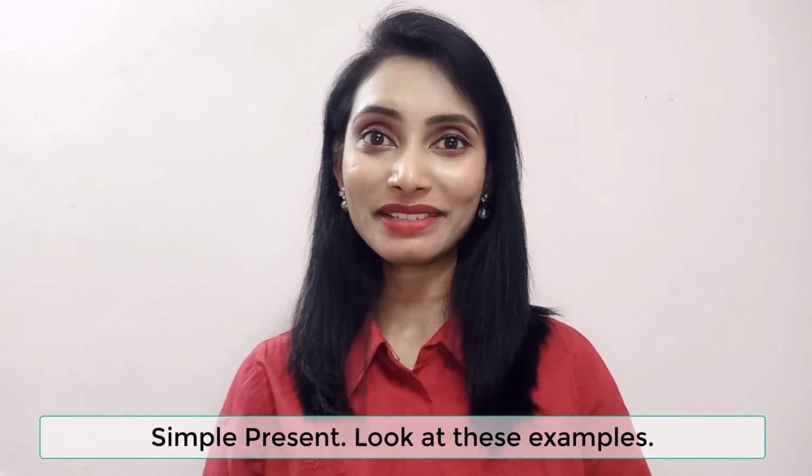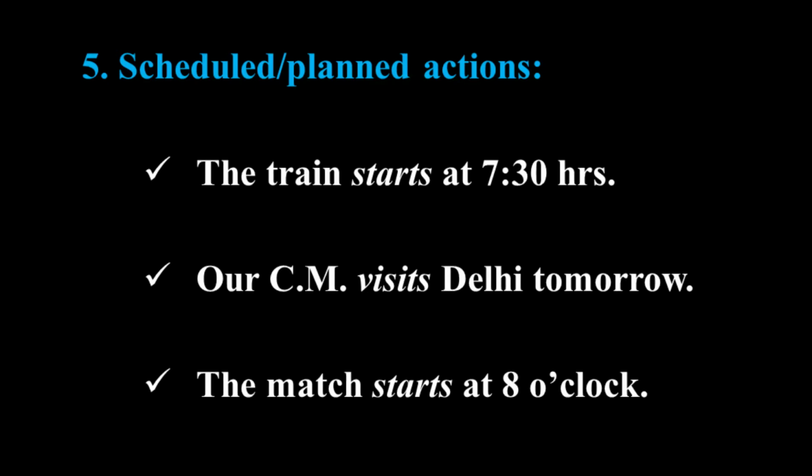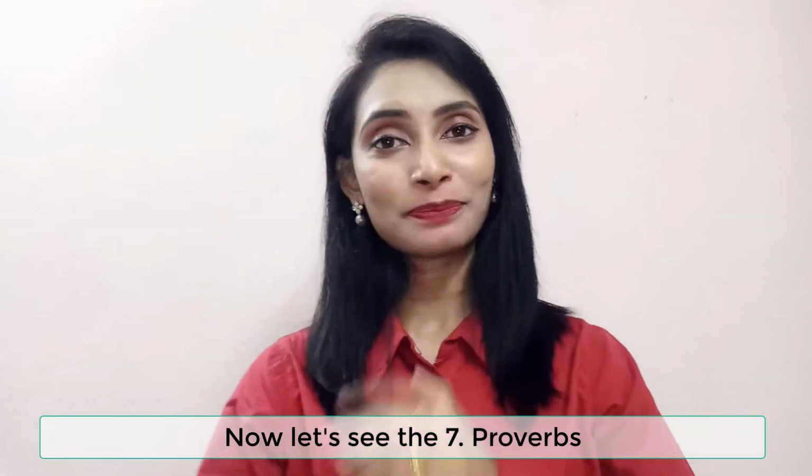Look at these examples. The train starts at 7:30 hours. Starts. Our CM visits Delhi tomorrow. Visits. Planned action. The match starts at 8 o'clock. Starts. Scheduled action.